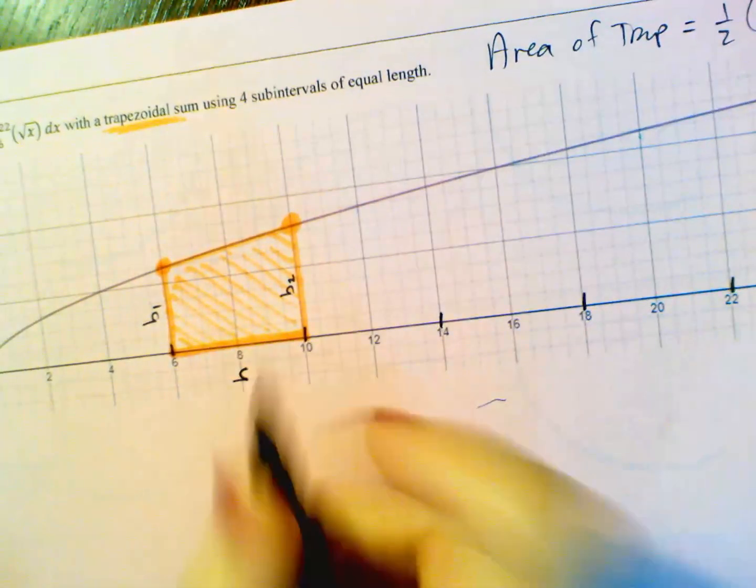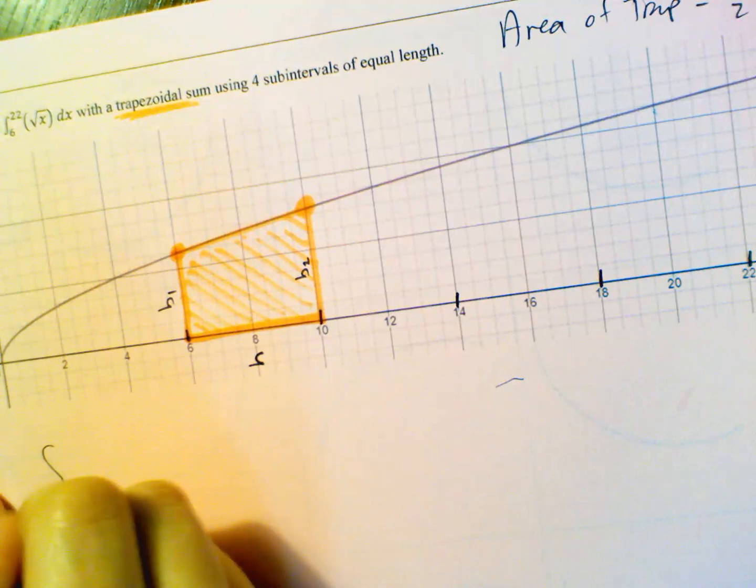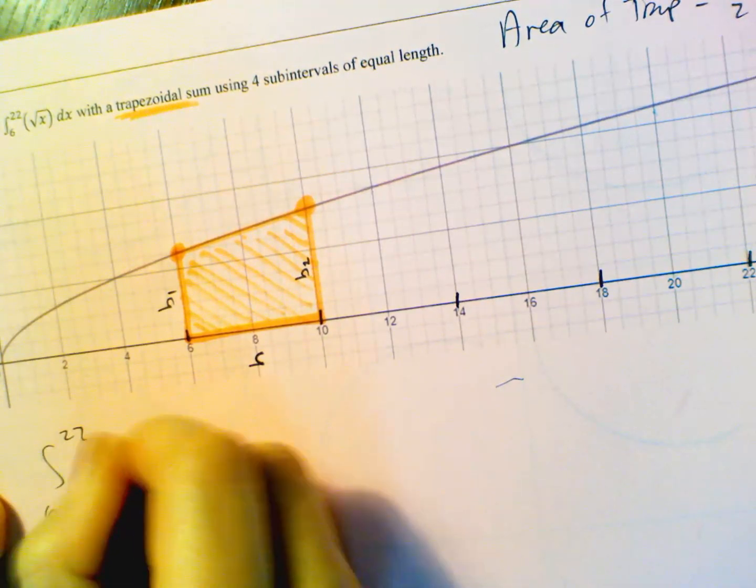All right. So for this first, the integral from 6 to 22, oh my gosh, sorry.